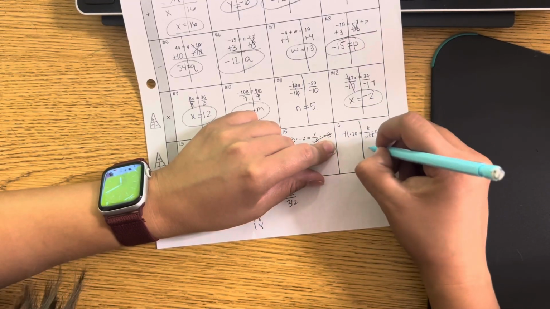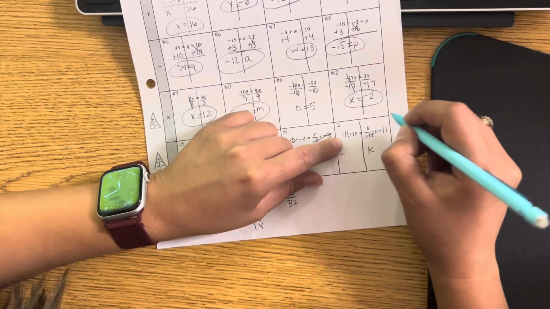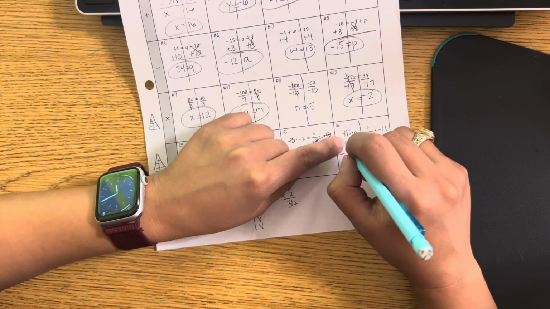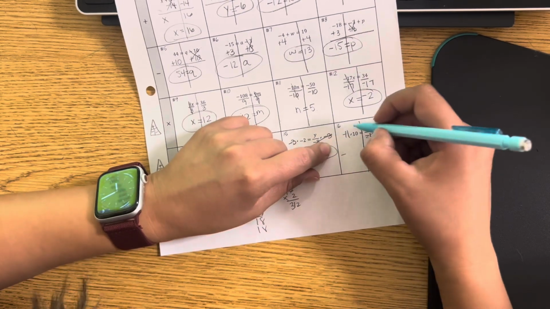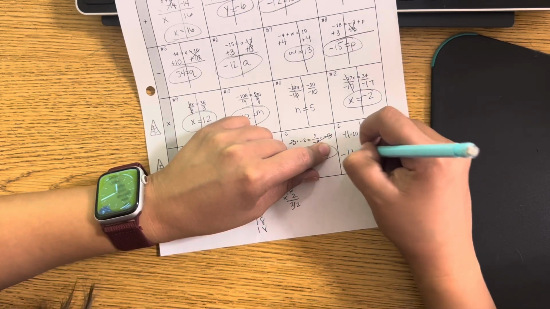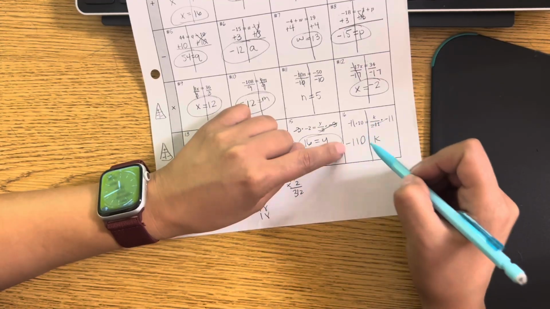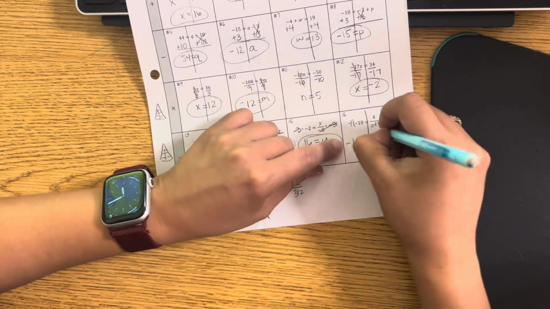Last one, I see dividing by negative 11, so the opposite is multiplying by negative 11. A positive times a negative is a negative, and we did an 11's quiz not too long ago. 11 times 10 is 110. A negative times a positive is negative, so negative 110.